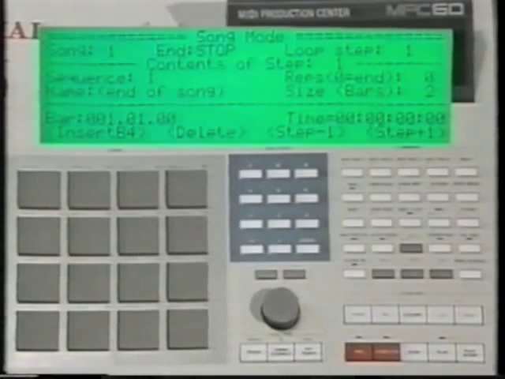This is the Song Mode screen. As I mentioned before, a song is a list of sequences played one after another. In the MPC60, there are 20 separate songs, and each song is a list of 256 steps. Now, each step contains two pieces of information: the sequence number which will play at that step, and the number of times it will repeat before proceeding to the next step.